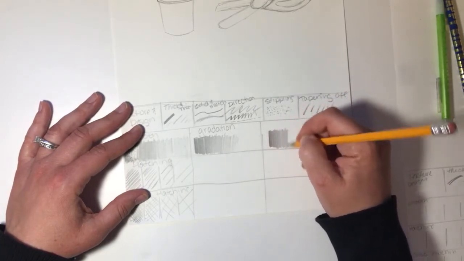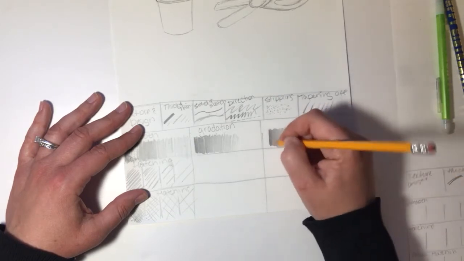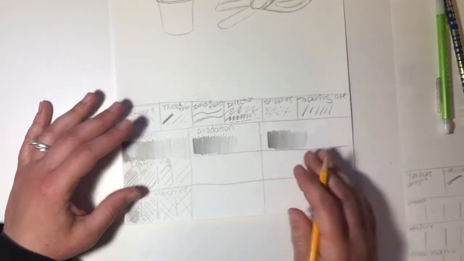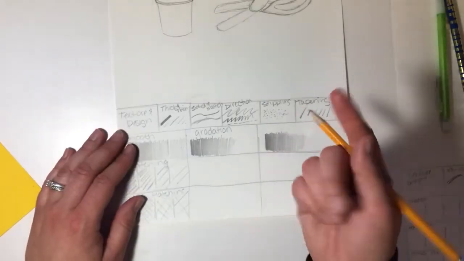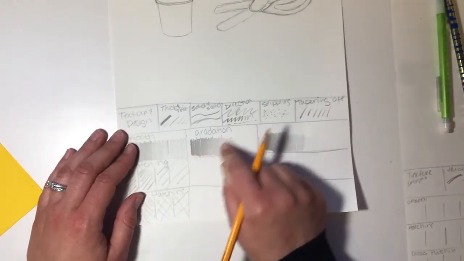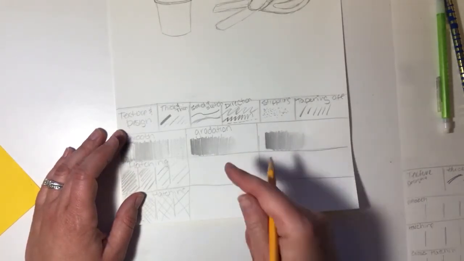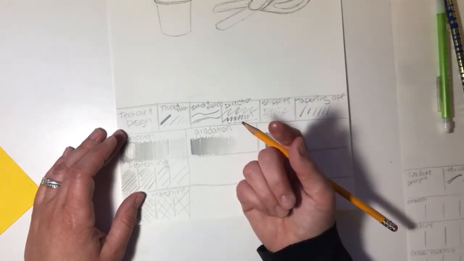Now, I'm gonna give you a little tip. If you're finding that this is a little bit hard, and you're like, this is not working, you have two options. You can take your finger and blend it out. Now, by the way, if you choose to do color pencil with your project and you're trying to smooth it with your finger, it ain't gonna happen.